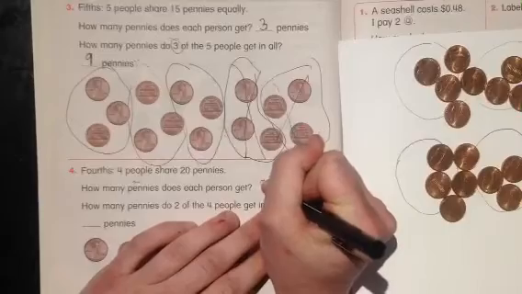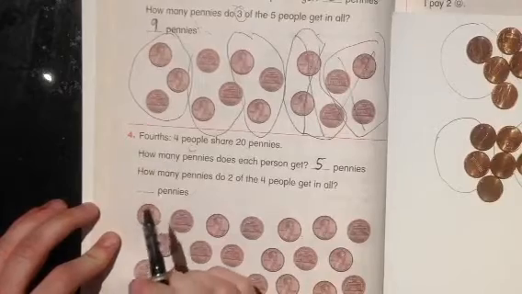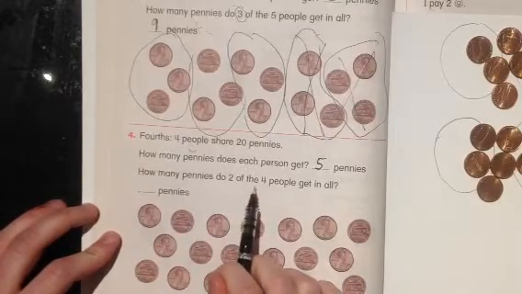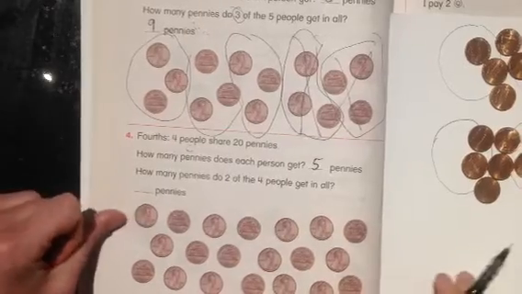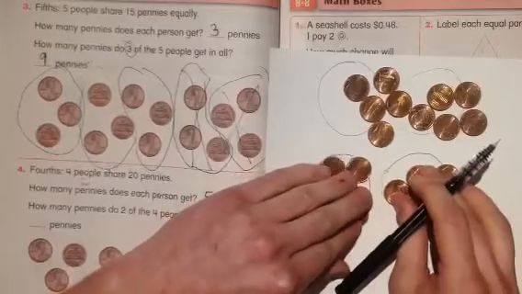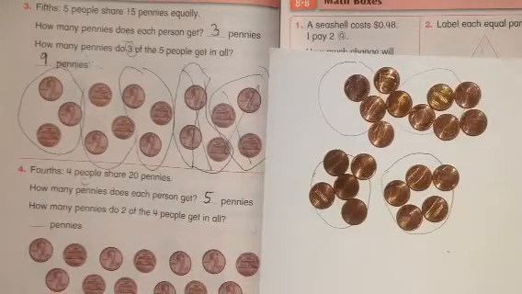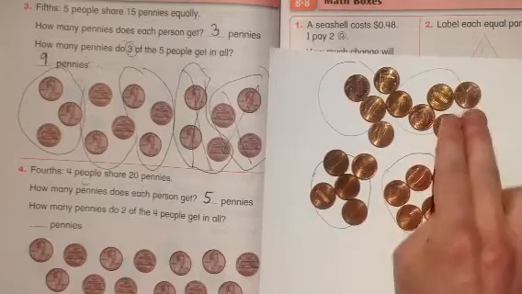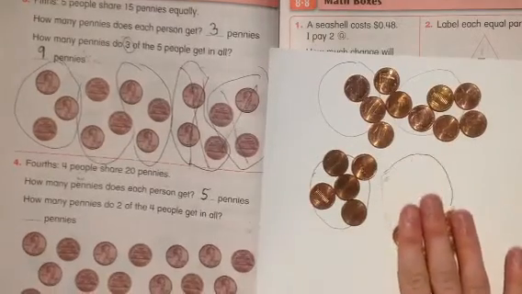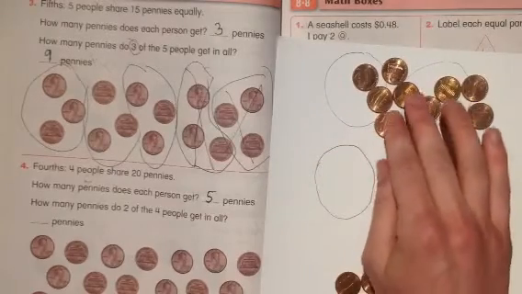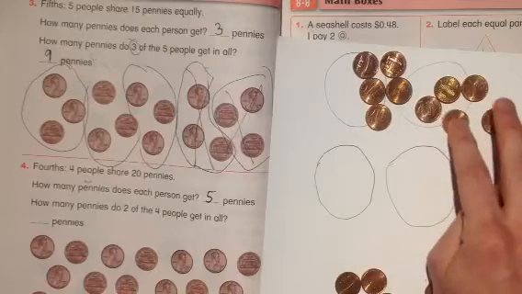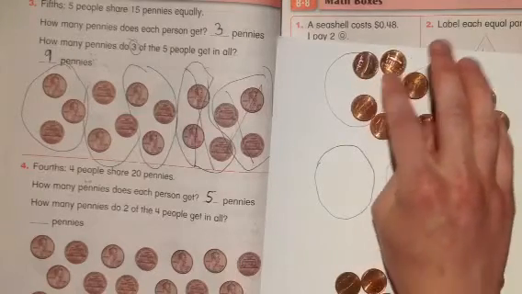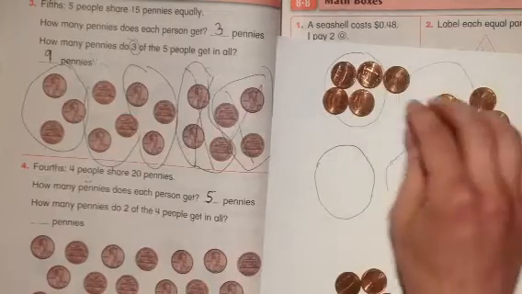Now, for part number 2 in this question, it says, how many pennies do two of the 4 people get in all? Okay, so let's look back at our group. It says, how many does 2 of the 4? Well, we need to take away 2 then, because we need 2 to be left over to count. So we have 2 left over from the original 4. Now, how many pennies do we have left? We have 1, 2, 3, 4, 5, 6, 7, 8, 9, 10. We have 10 pennies left.